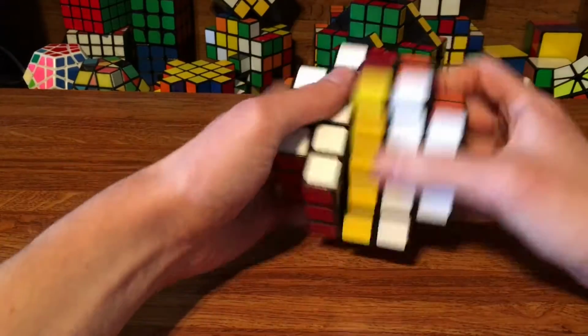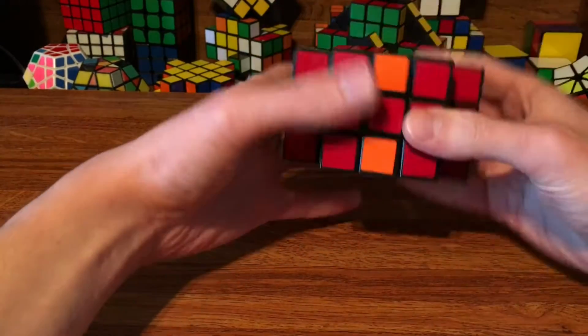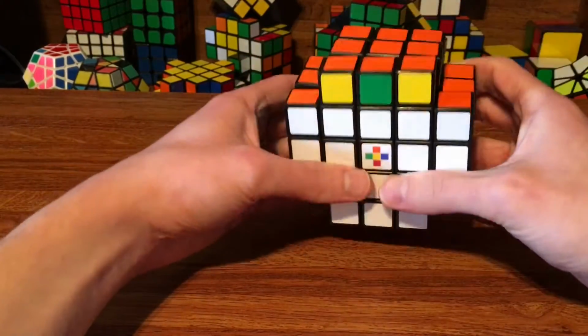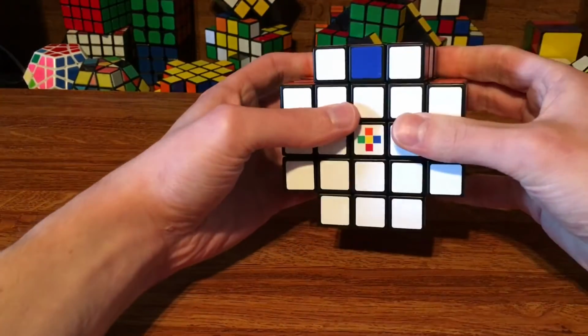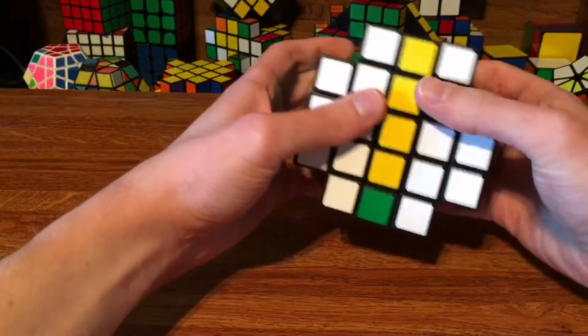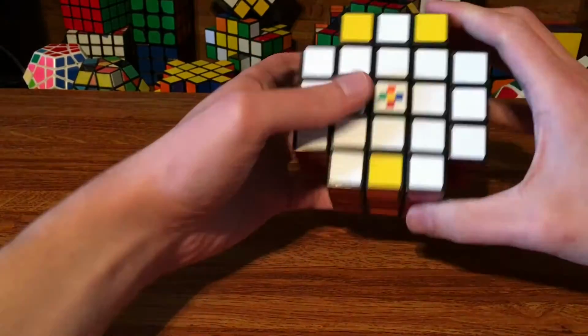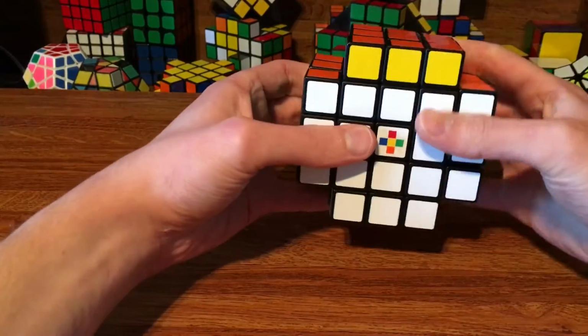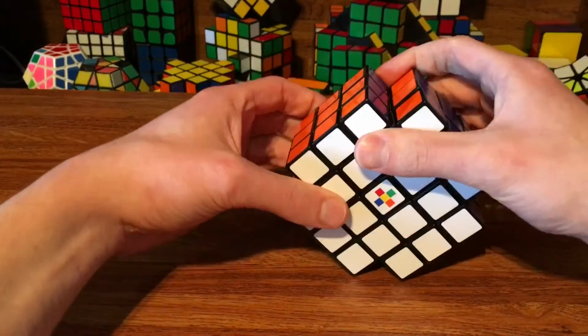So I'll do it one more time. Middle layer once, do a rotation, middle layer, big face, middle layer, big face. See how that works? And then you finish it off. One more time. Middle layer once, rotation, middle layer, big face, middle layer, big face, rotation.